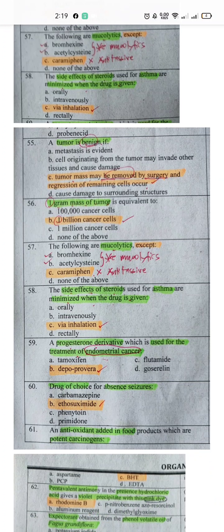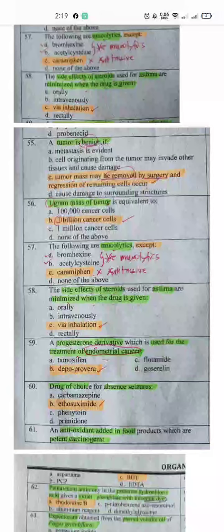Number 58. The side effects of steroids used for asthma are minimized when the drug is given via inhalation. Okay. The common side effects of long-term corticosteroid therapy are negative calcium balance, which results to osteoporosis, impaired wound healing, increased risk of infection, increased appetite, hypertension, edema, peptic ulcer, euphoria, and psychosis.